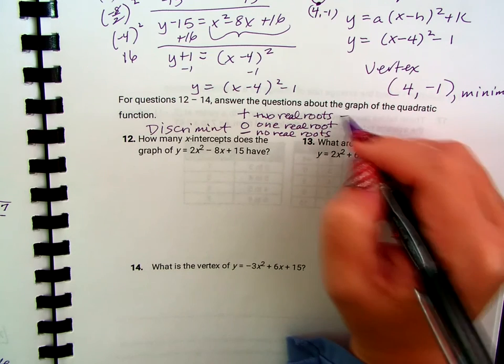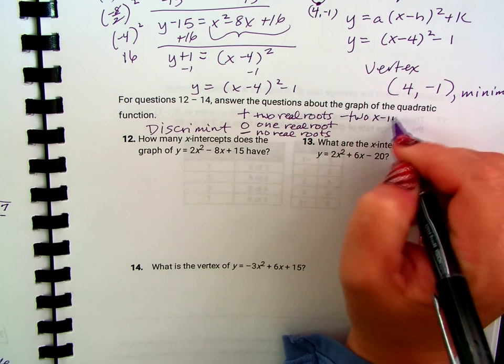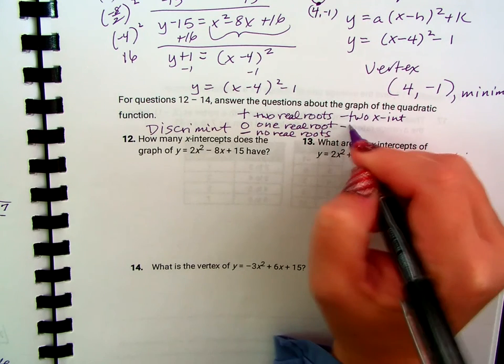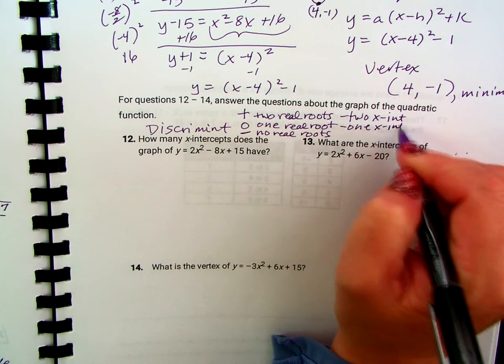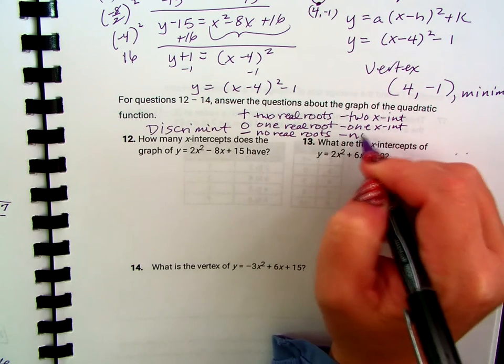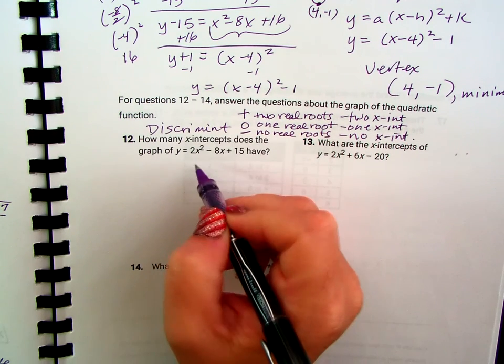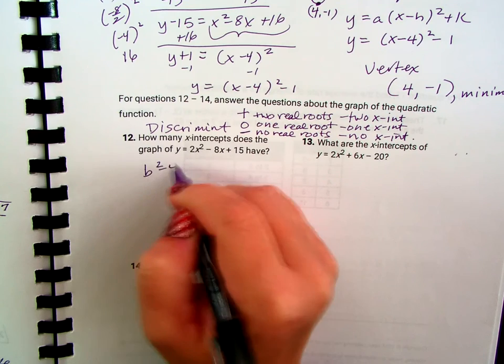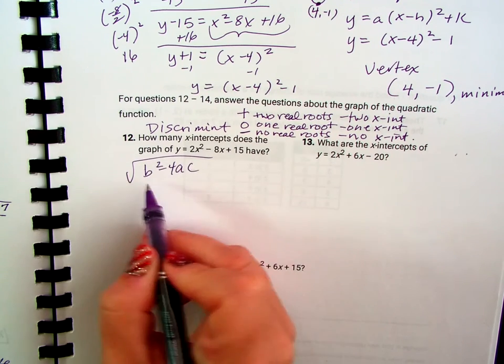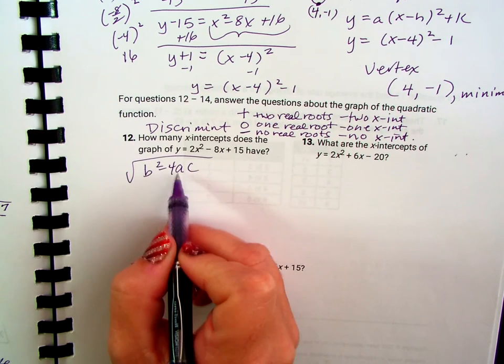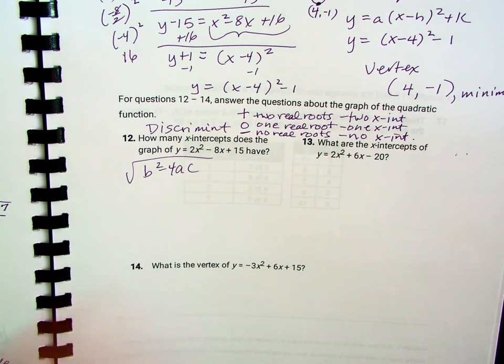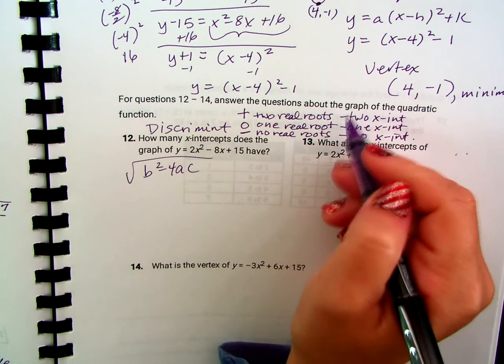2 real roots means 2 x-intercepts. 1 real root means 1 x-intercept. And no real roots means no x-intercepts. Okay, let's go do the discriminant on this one and see what we get. The discriminant is part of the quadratic. It's just this little section that's under the square root. And what's under the square root matters in how our roots are going to come out.